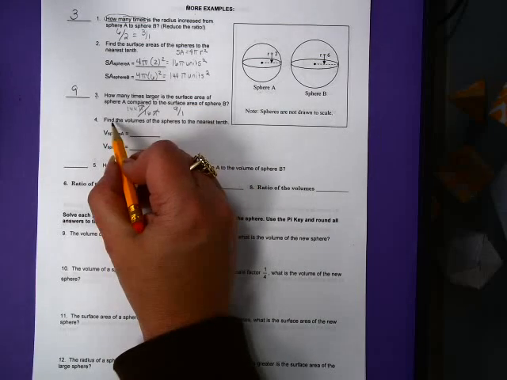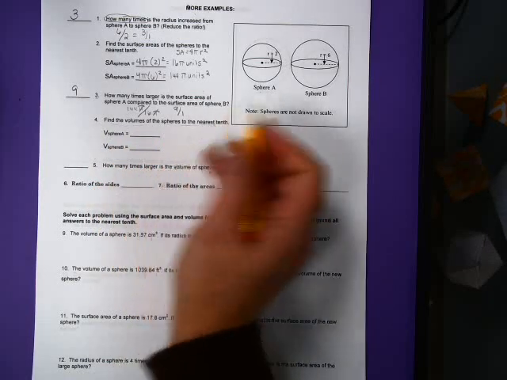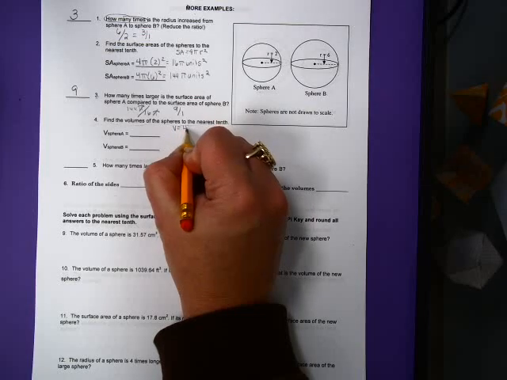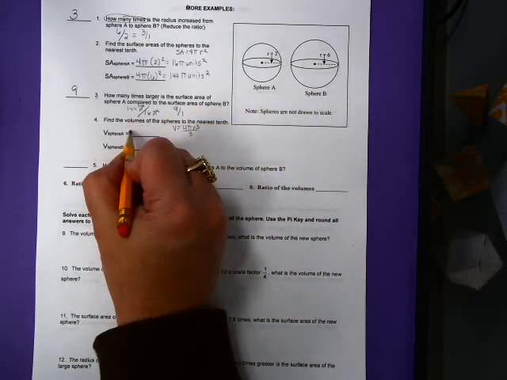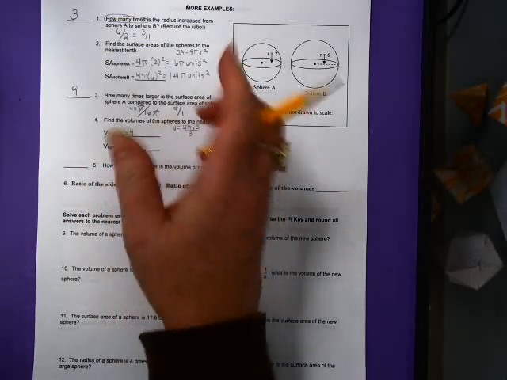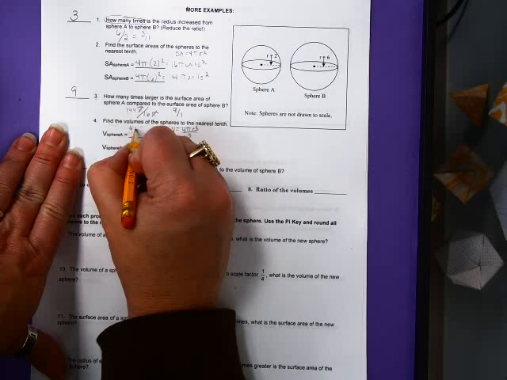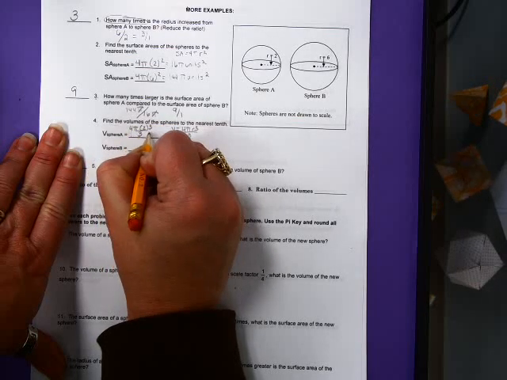All right? Here, find the volumes of the spheres. Okay, well, volume is 4 pi r cubed divided by 3. So 4 pi 2 cubed divided by 3.